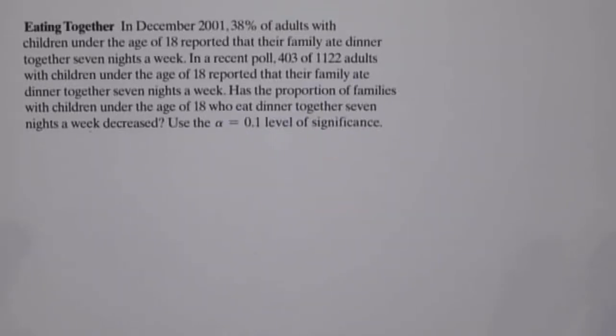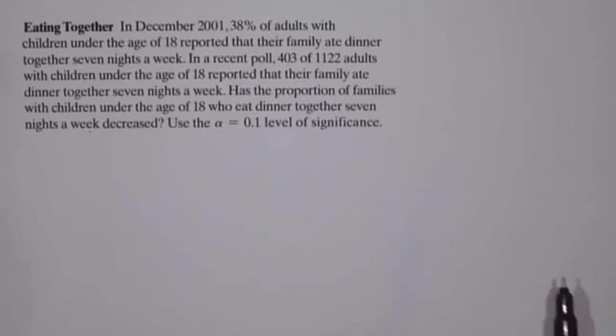In this video, we're going to revisit the three examples that we've seen previously, but we're going to use technology to conduct the hypothesis tests.